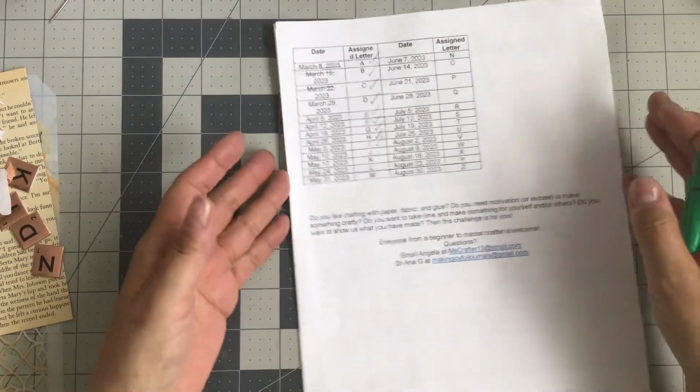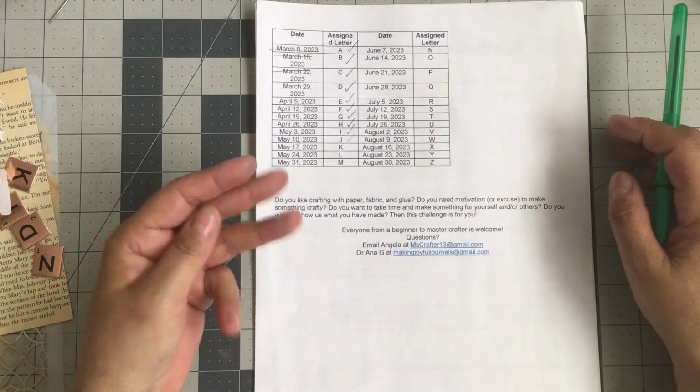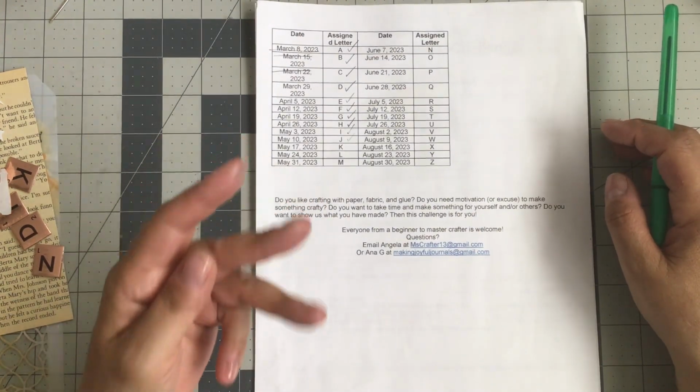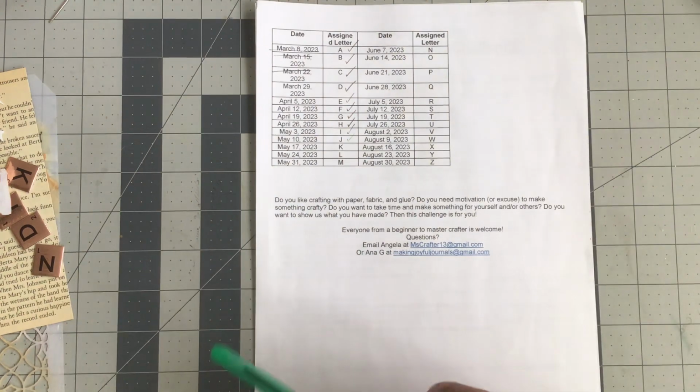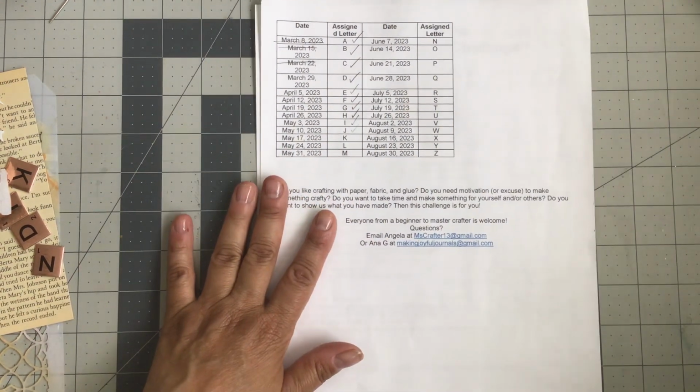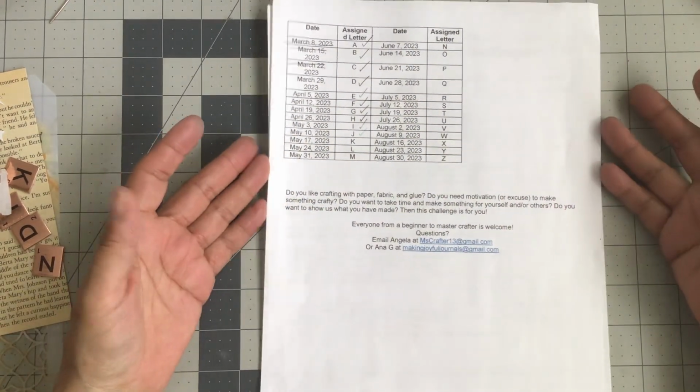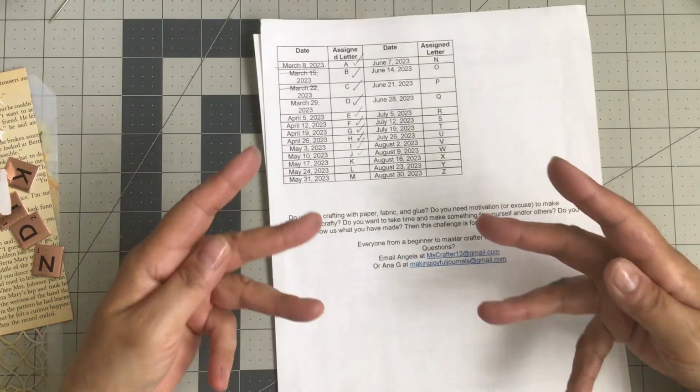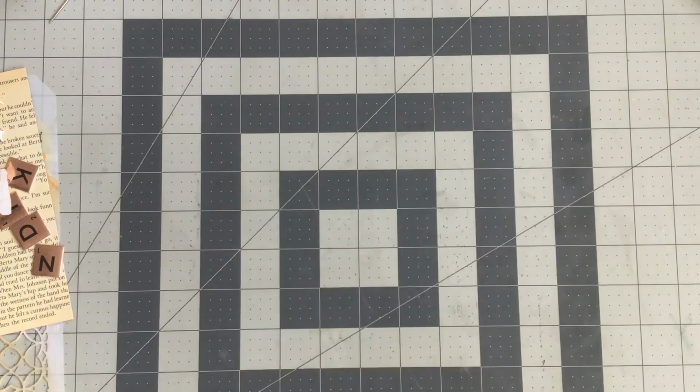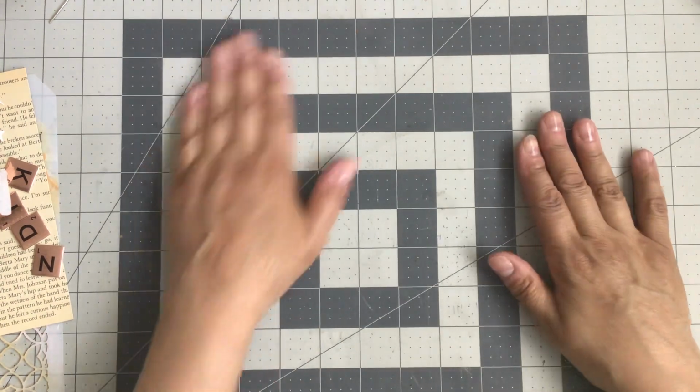We are on letter K. So I have to make a tag including 3 items starting with K on that particular tag. Now you can use anything else you want, or you can use more than 3, but the requirement is just 3. Okay, so let's put this out of the side and we're going to get into this.